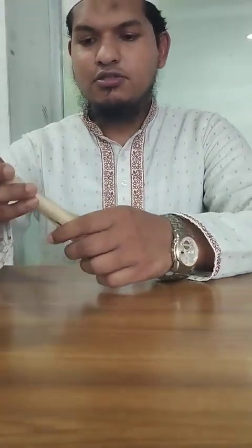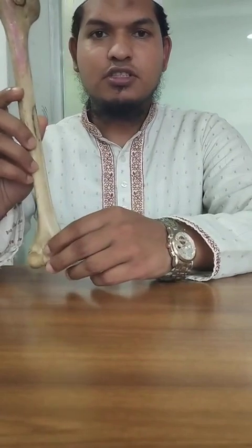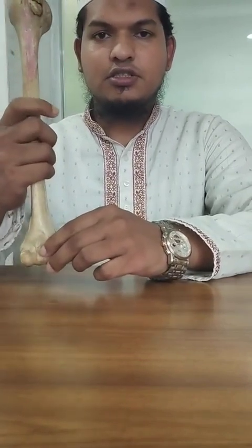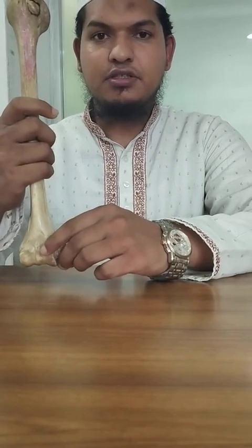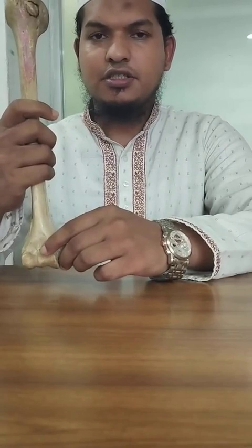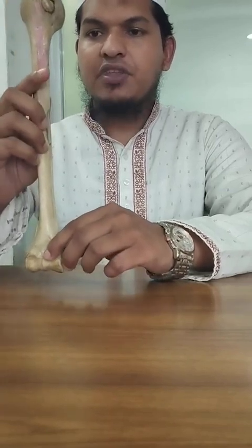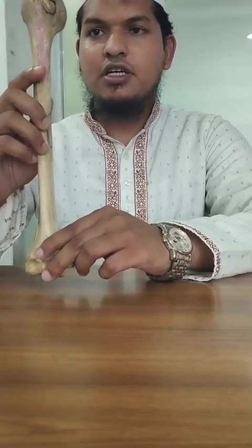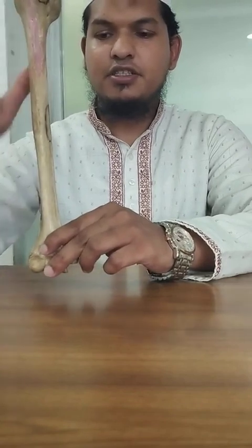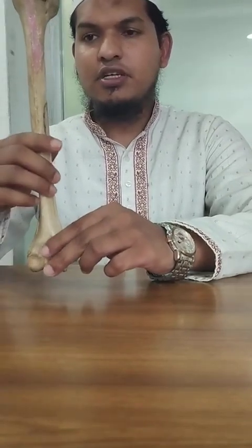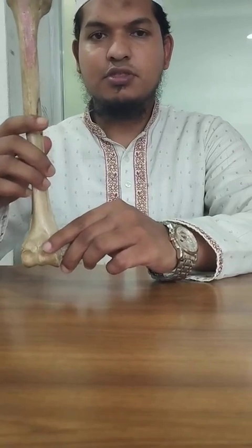Okay, dear students, today we will learn about the gross anatomy of the humerus. It is the longest bone in the upper extremity and it remains in the arm. The humerus has an upper end, shaft and lower end. At first we have to learn about the anatomical position of the humerus.